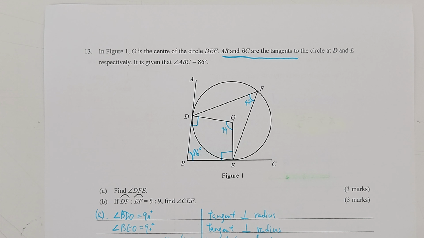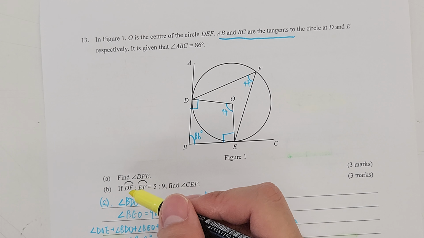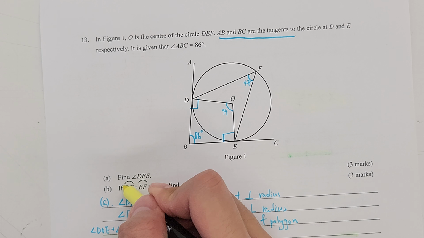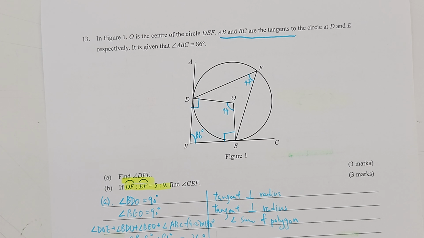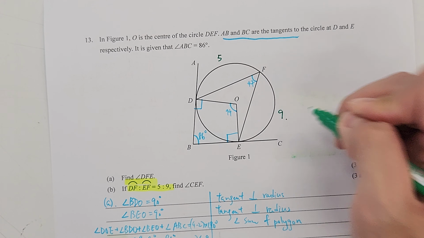Okay, part B. It shows you the arc ratio. Highlight this one, and mark it down: this is 5 and this is 9.